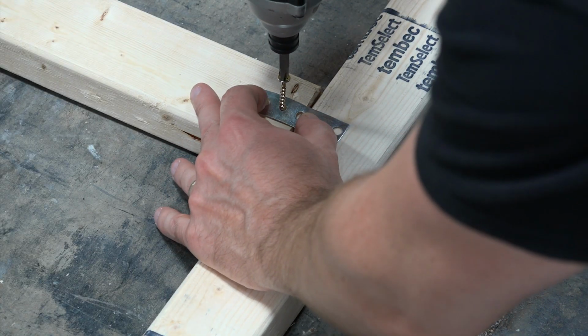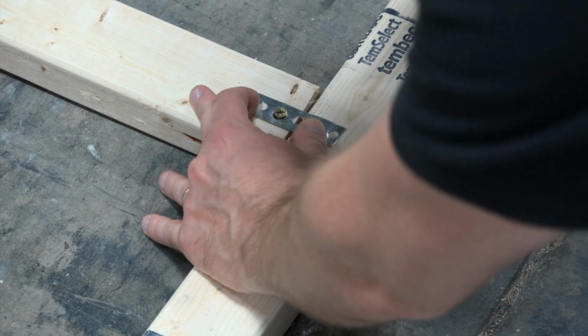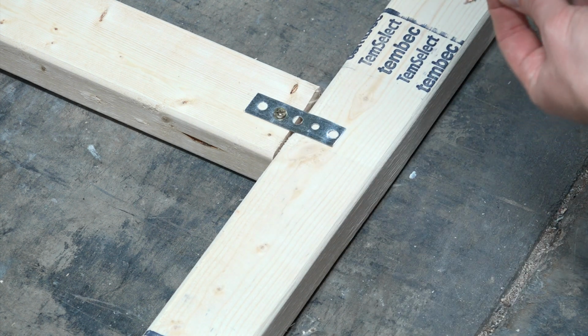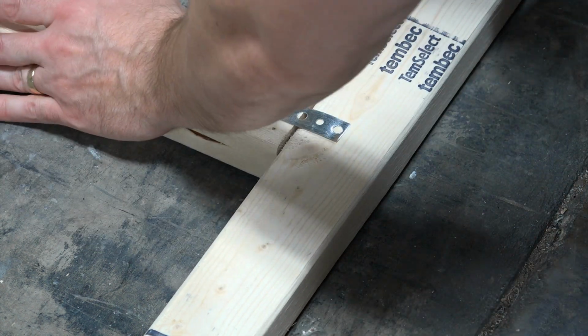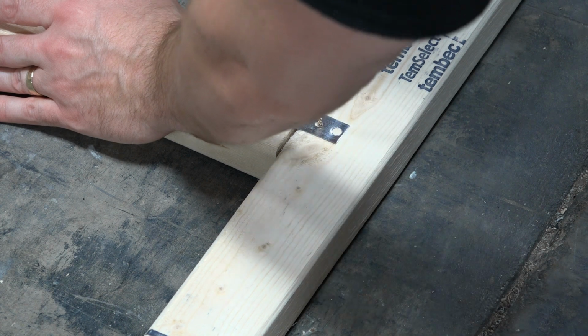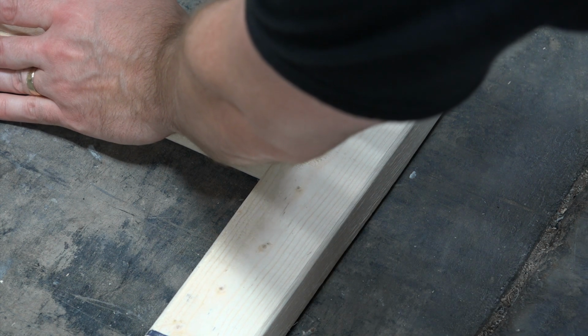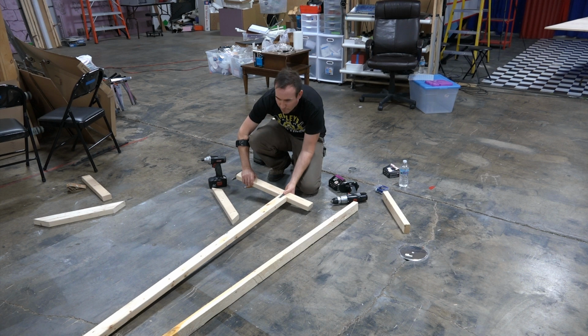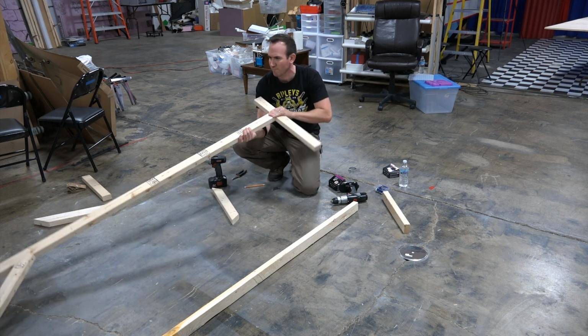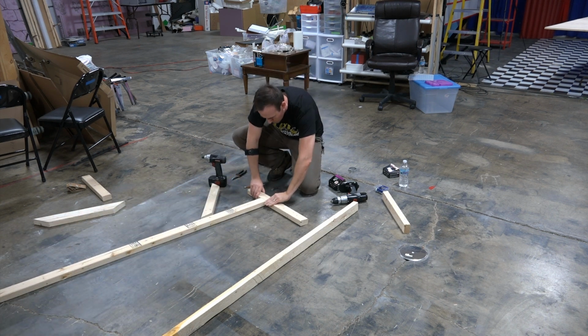Once you screw in one side, in order to get it nice and snug, I shoot the other one in at a bit of an angle, so it kind of pulls that bottom piece in nice and tight. And flip it over, do the same thing on the other side.